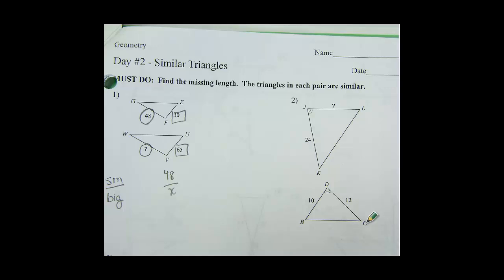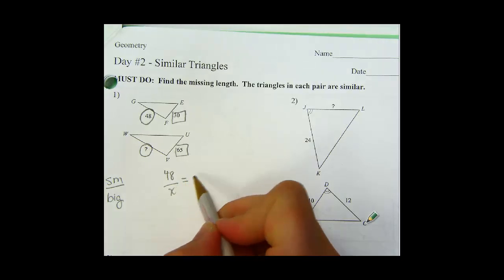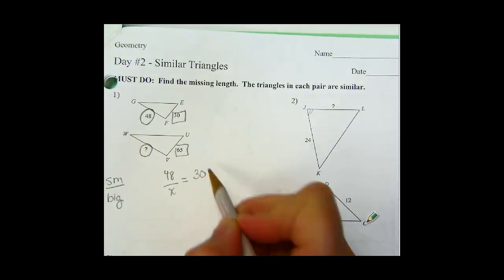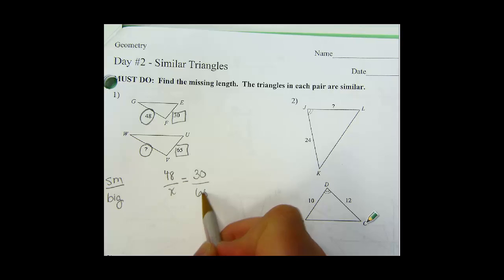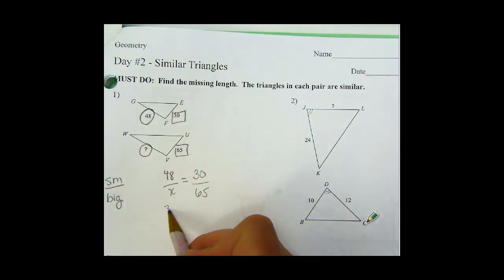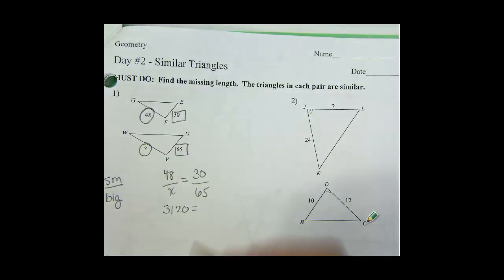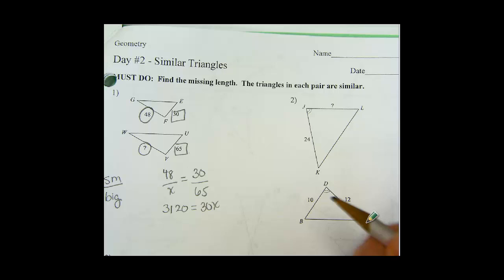And then we'll do the same thing with the other pair of sides, the pair of sides that I put in a box. The shorter triangle, or the smaller triangle, is 30, and the bigger triangle is 65, and then it's just a matter of cross multiplying. Now, when we cross multiply, first thing that we want to do is the 48 times 65, and 48 times 65 gives us 3,120, and then we have 30 times x, which is just 30x. So again, we're multiplying across to get those numbers.